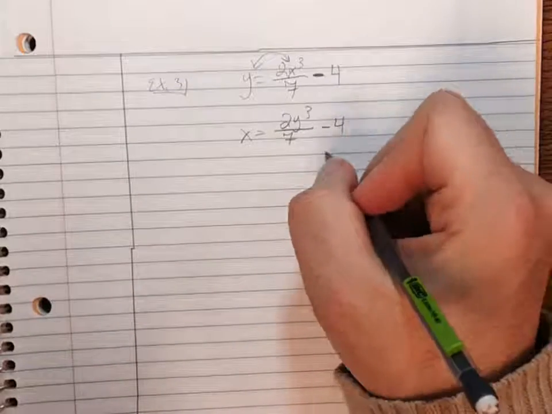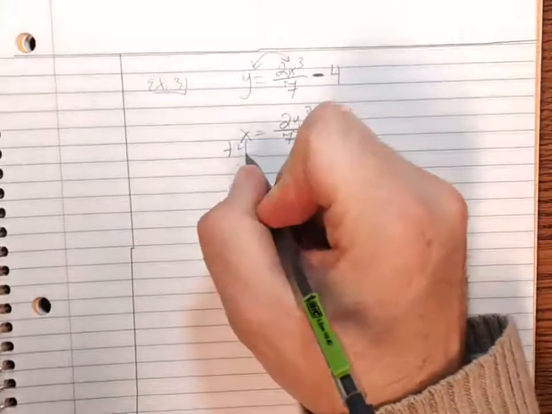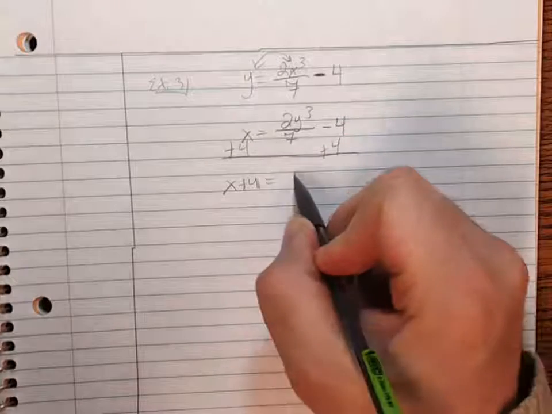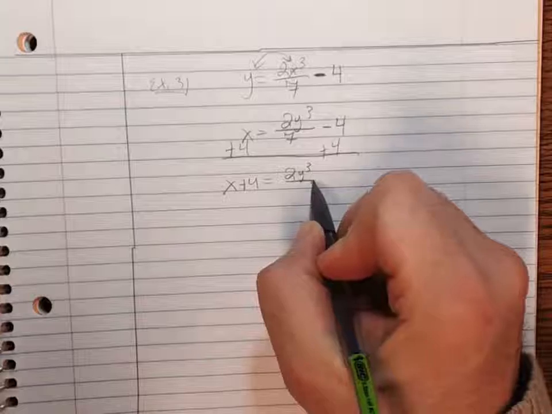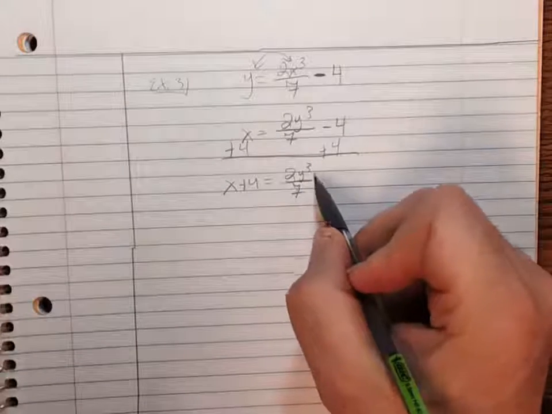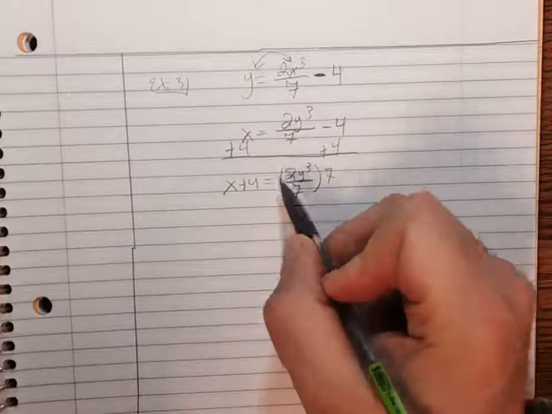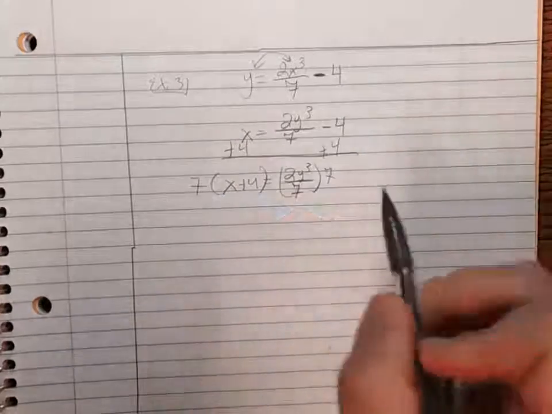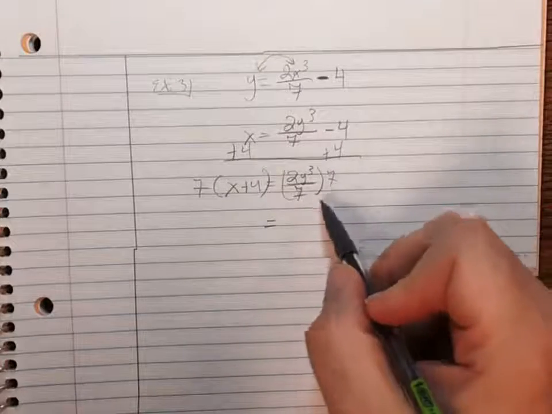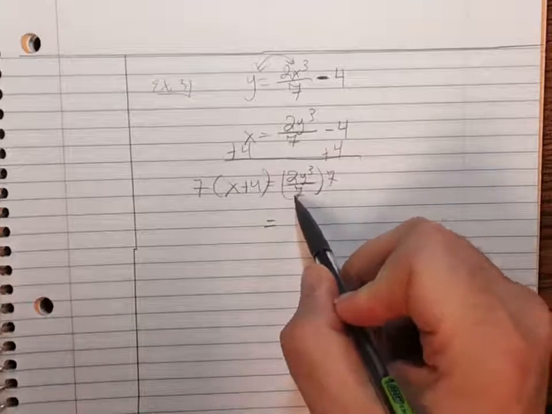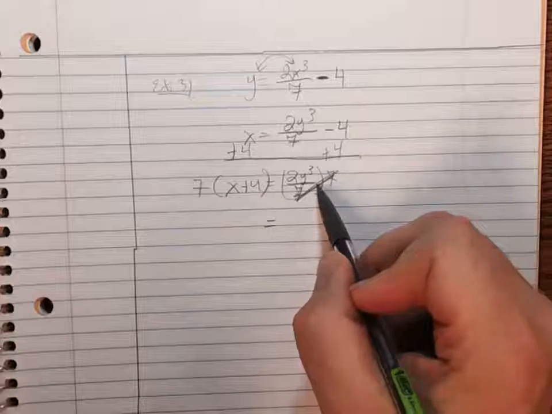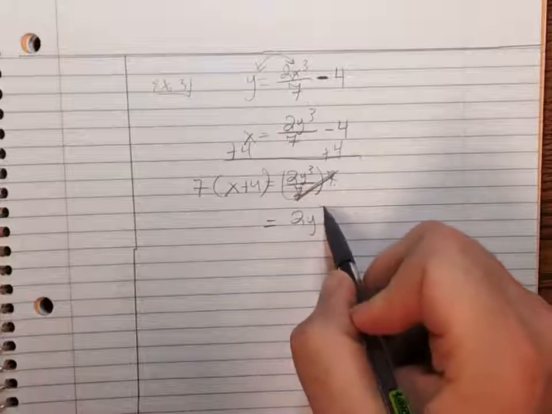So we need to undo that. We're going to start out here with this subtraction by 4. Let's add 4. So we get x plus 4 equals 2y cubed divided by 7. Next, then, we need to undo division by 7. And the opposite of that would be multiplying by 7. What you do to one side, you do to the other. So on the right side, this 7 and this 7, division by 7 and the multiplication by 7, they simplify to a 1. And 1 times 2y cubed is 2y cubed.